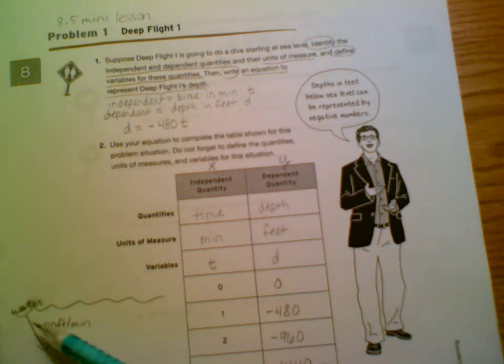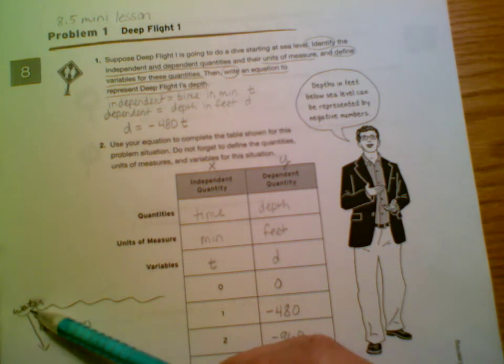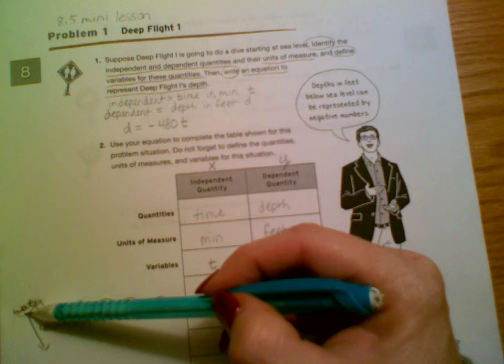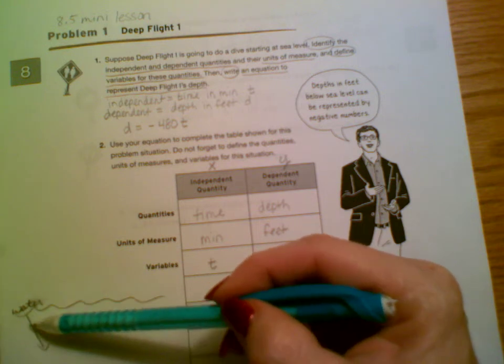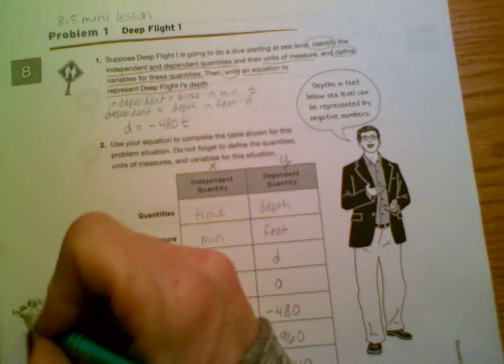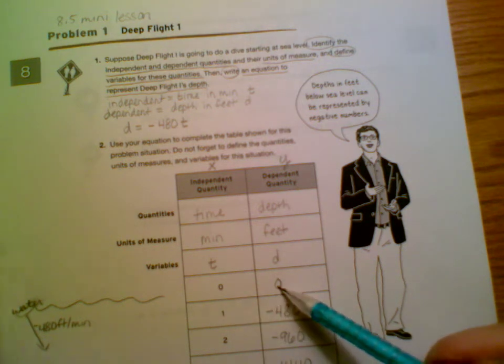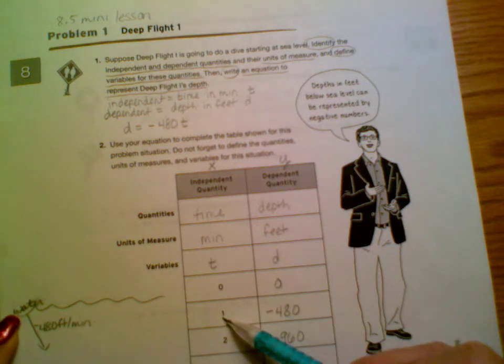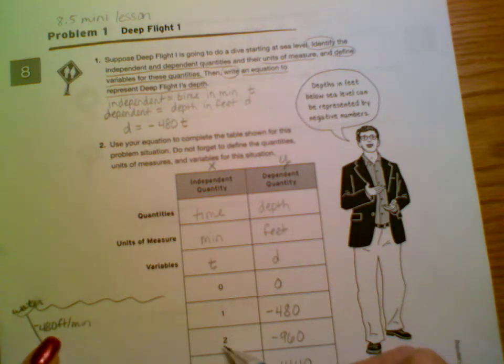So when we start off, so here's my beautiful picture. I start off at 0 seconds, but every minute that I go down, I'm going 480 feet below sea level. So technically, I'm really going negative 480 feet. So at 0 time, I'm sitting at the top of the water, 0. 1 minute, I'm at negative 480 feet.